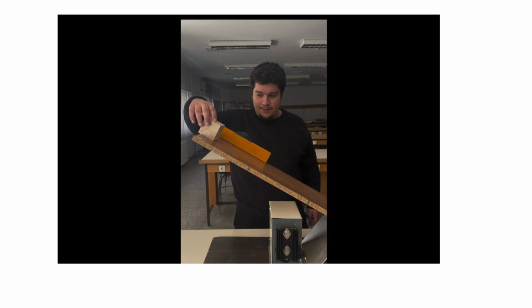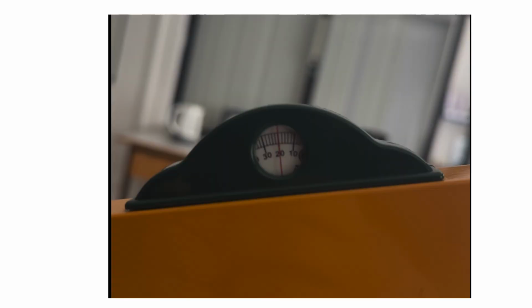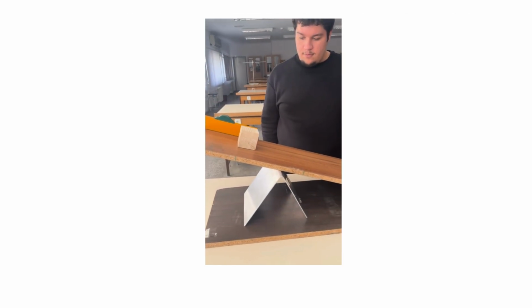To test this model, I used an adjustable inclined plane, a wooden block, a ruler, a protractor, and a stopwatch. I first measured a fixed distance of 100 centimeters along the incline and marked it. Then, for each selected angle, such as 15, 20, 25, 30, and 35 degrees, I placed the block at the top and released it from rest without giving any push.